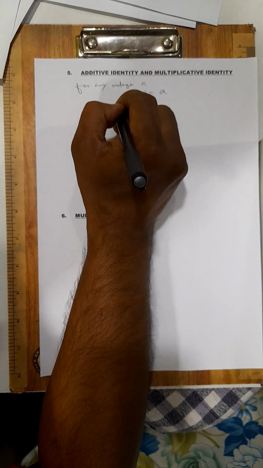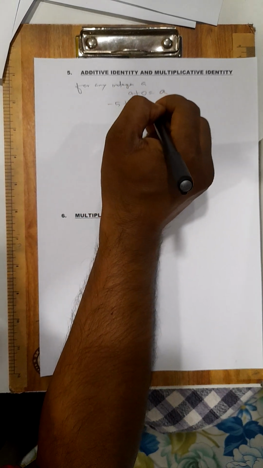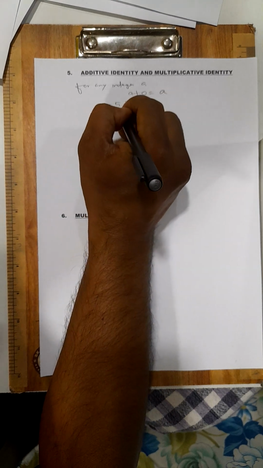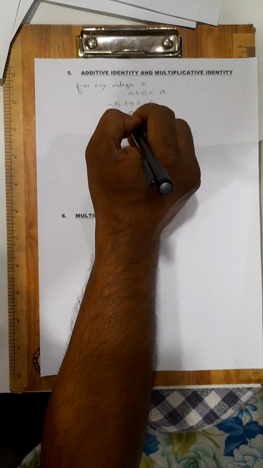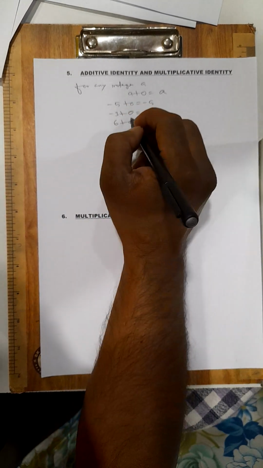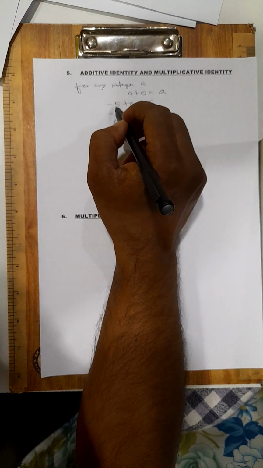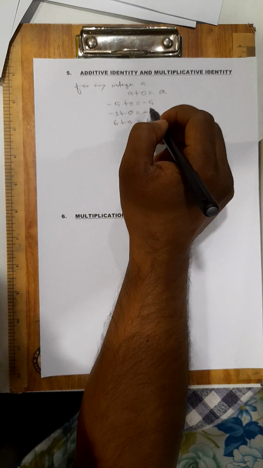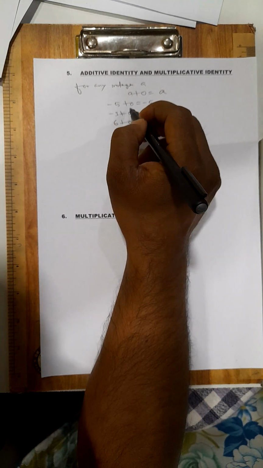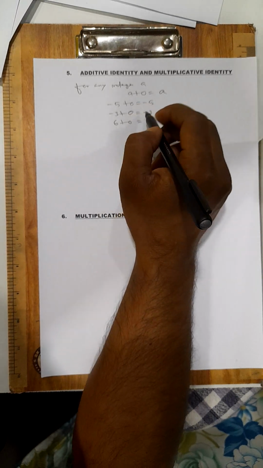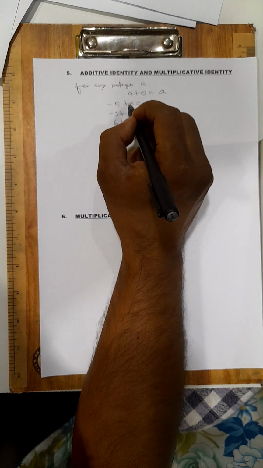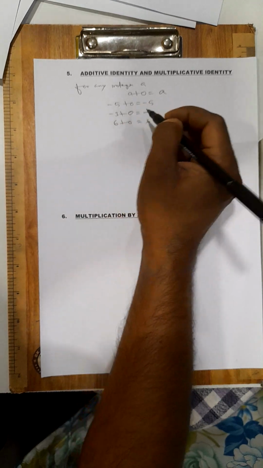Take any integer, minus 5 plus 0 equals minus 5, minus 3 plus 0 equals minus 3, 6 plus 0 equals 6. That means the identity of the integer will never change even if you add 0 to the integer. Addition of 0 has no impact. So 0 is called the additive identity element.